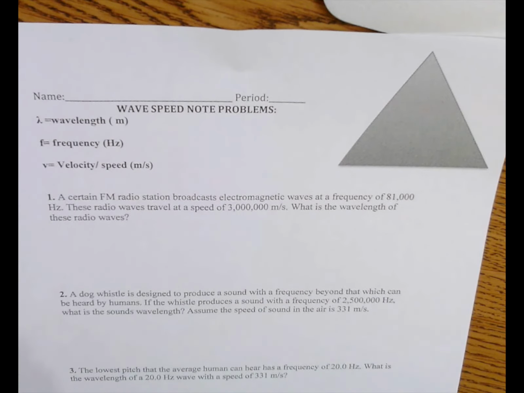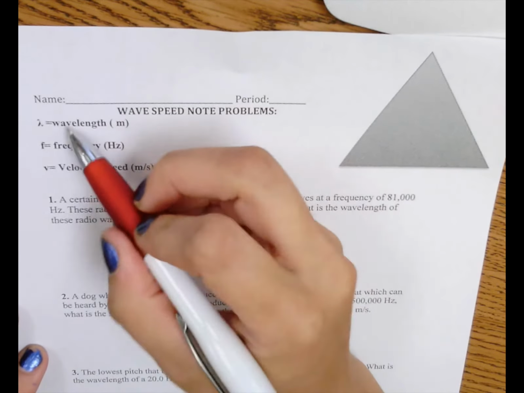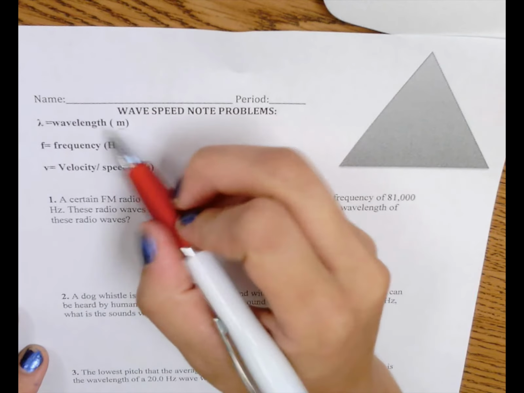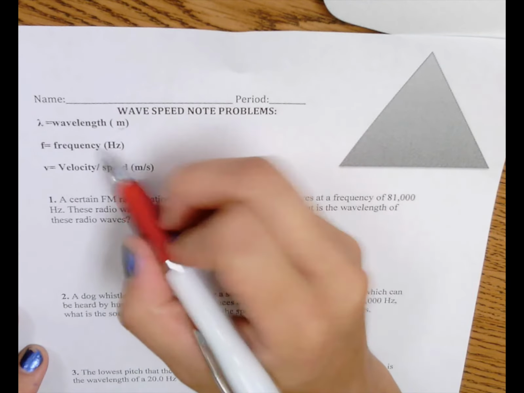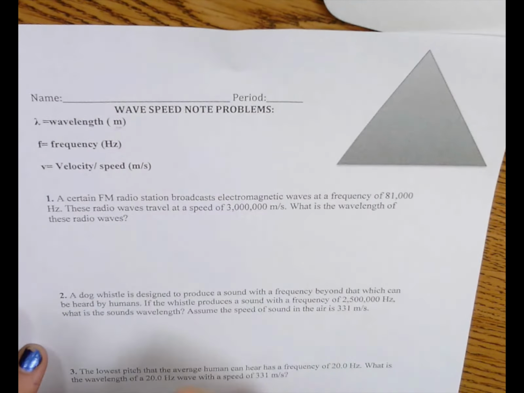All right, guys, I'm going to do a few problems from your wave speed note problems. And the first thing that I want to go over with you is what is the equation for wave speed. Wavelength is what we use lambda, or this weird upside down y for, okay? And it's always used in meters. Think about it, wavelength, meters. Frequency is in something called hertz, and velocity is in meters per second. Same exact thing that we've been doing.